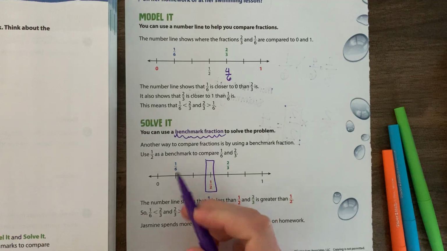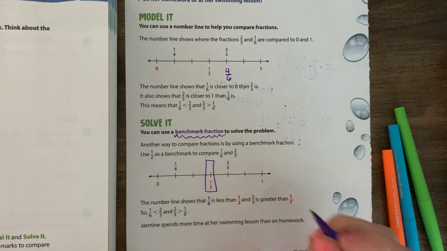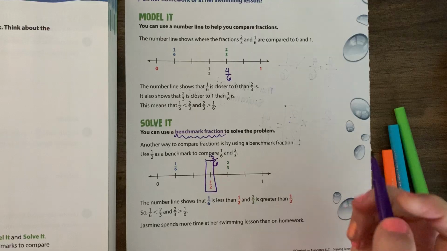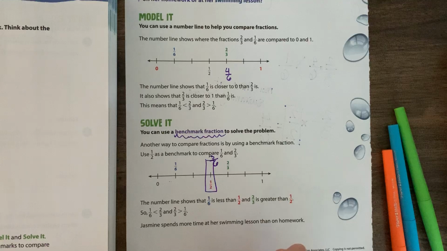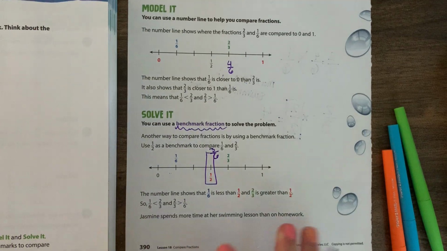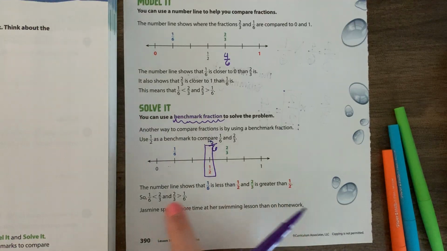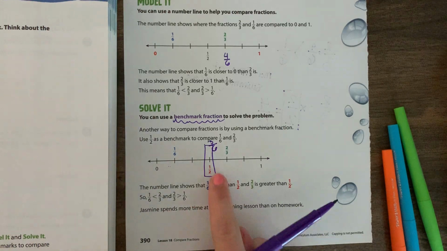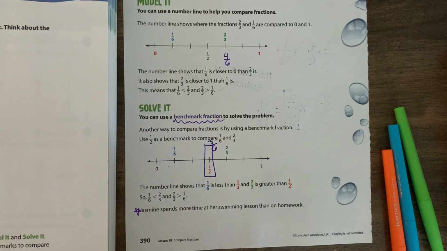If we were thinking half of 6 pieces, that means we would have 3 pieces. So our 1/2 mark would be 3/6. But we don't have even 3/6 yet, so we can see easily that 1/6 is less than 1/2. So the number line shows that 1/6 is less than 1/2 and 2/3 is greater than 1/2. So 1/6 is less than 2/3 and 2/3 is greater than 1/6, all by just looking at our half mark. So just like we figured out at the beginning, Jasmine spends more time at her swimming lessons than on her homework.